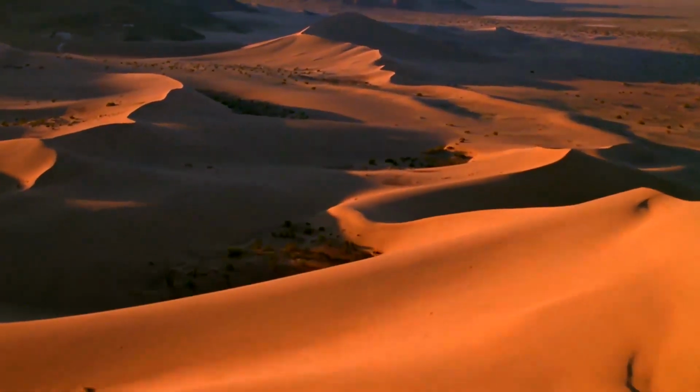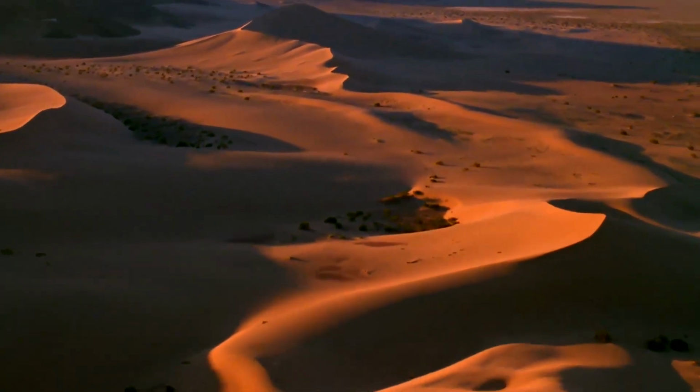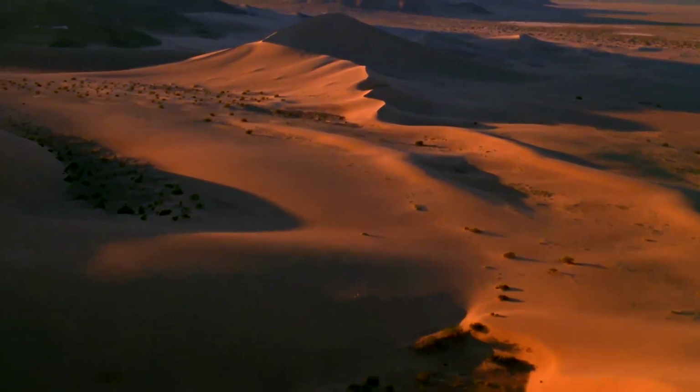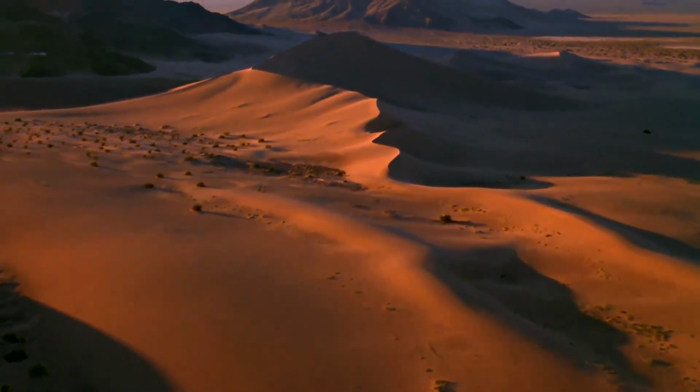These sand dunes in Death Valley National Park began forming over 12,000 years ago. Wind carried sand from one place and deposited it in another place, creating these waves of sand.